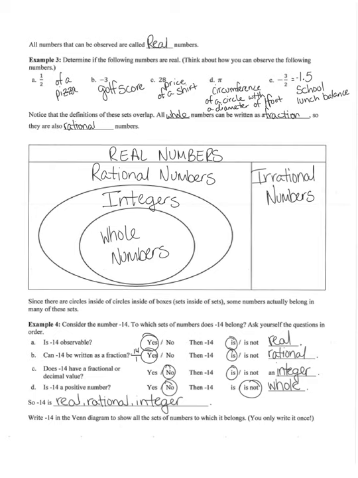So let's look at the diagram above to see where negative 14 would go. We know that it is not a whole number, so we will not put it in the smallest circle, but we will put it where the integer circle is, because we know that the integer circle is also within the square of rational numbers, which is under the umbrella of real numbers, which is what we see that negative 14 is.